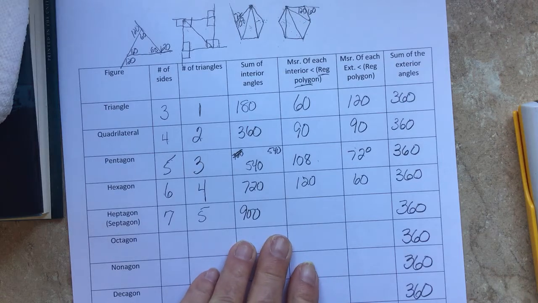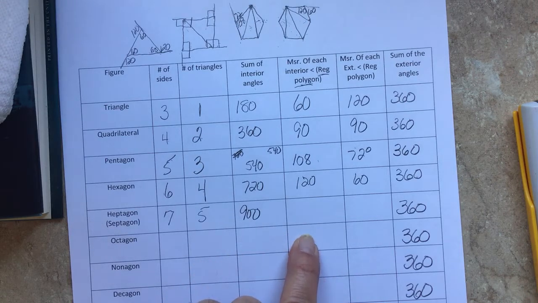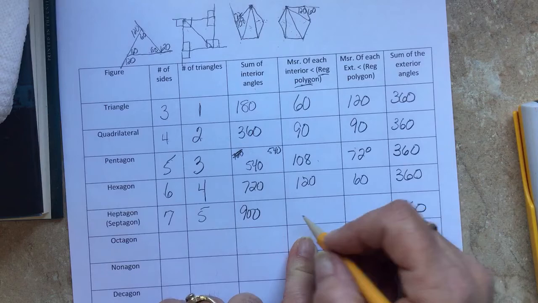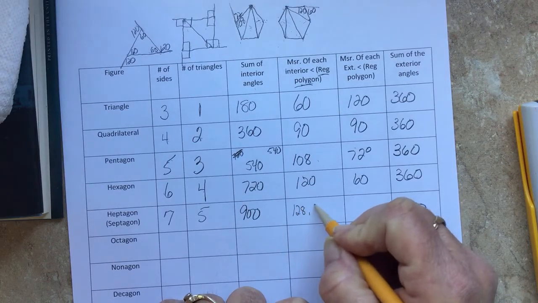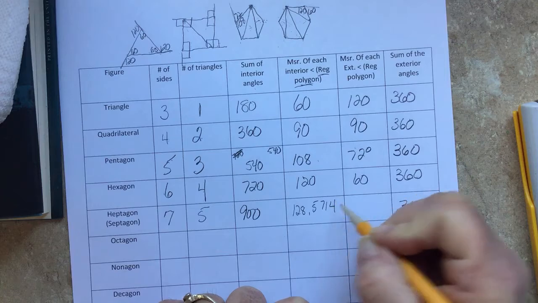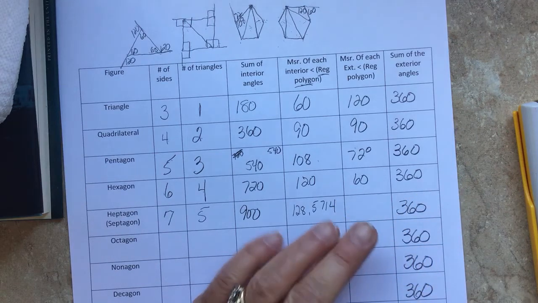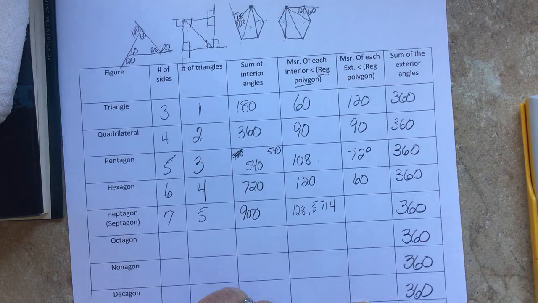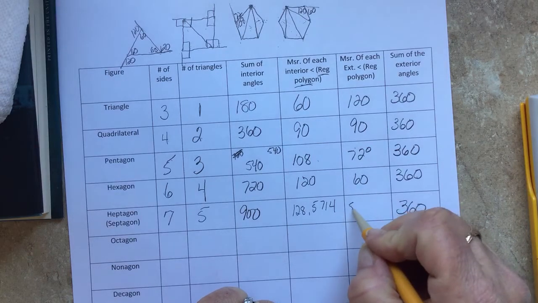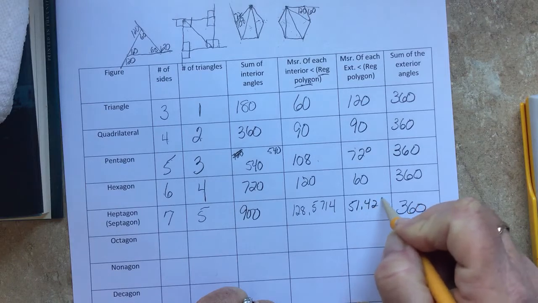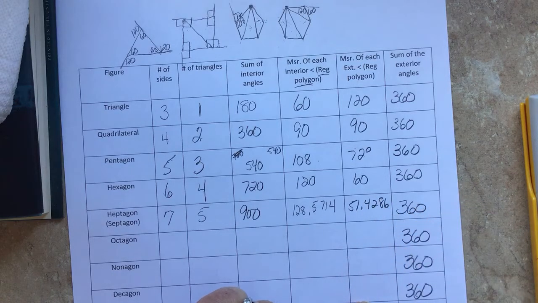All right, there's going to be 7 angles because there's 7 sides. So I'm going to divide the 900 by 7. Okay, now it has to be a repeating decimal, but we don't know what the repeat is. And that's going to be 128.57. I'm going to go 4 places because that's pretty standard. Now, to figure out the exterior angle, I need to subtract that from 180. So 180 minus, and I'm going to use second answer on my calculator, and that's going to give me 51.428. And again, I'm going to go 4 digits and round correctly there.